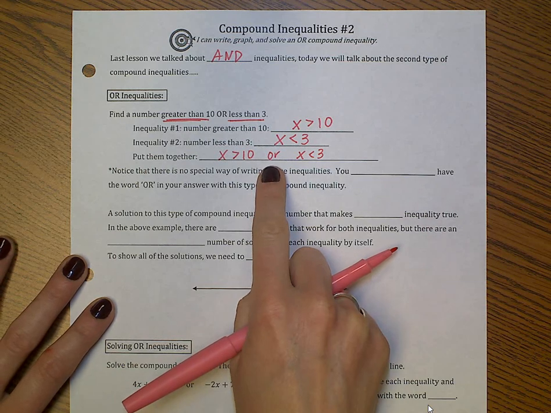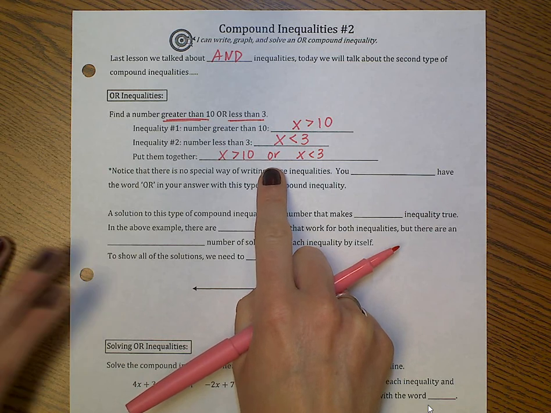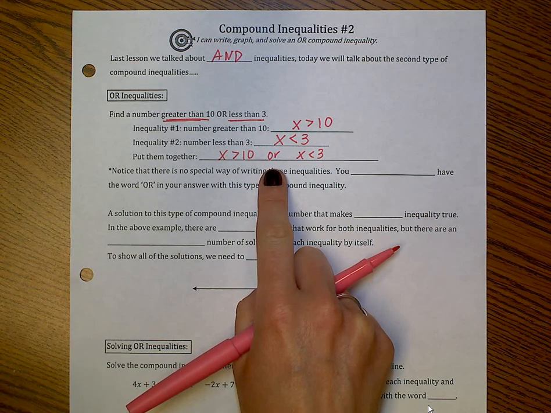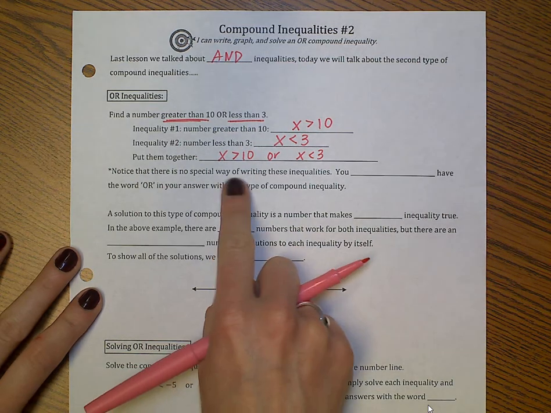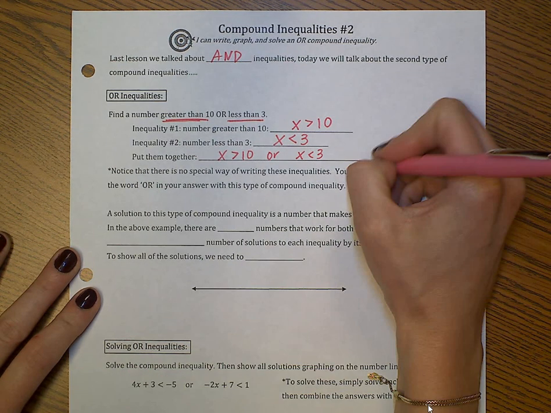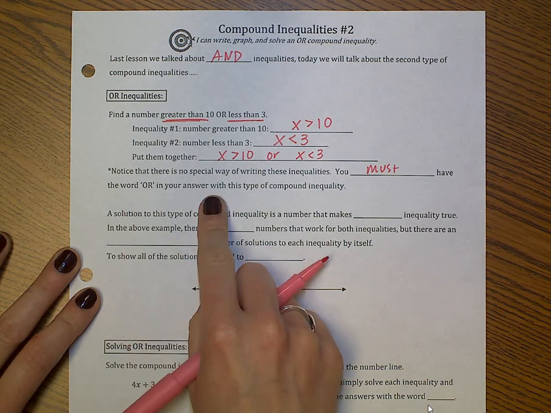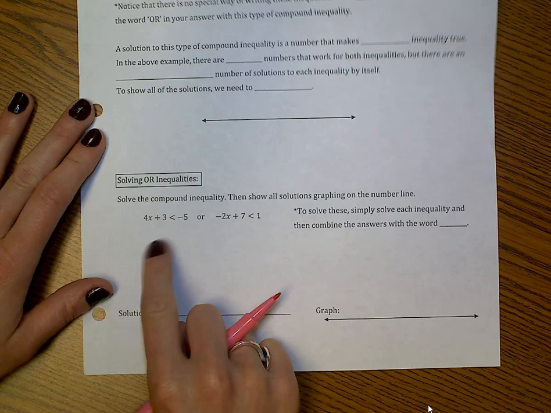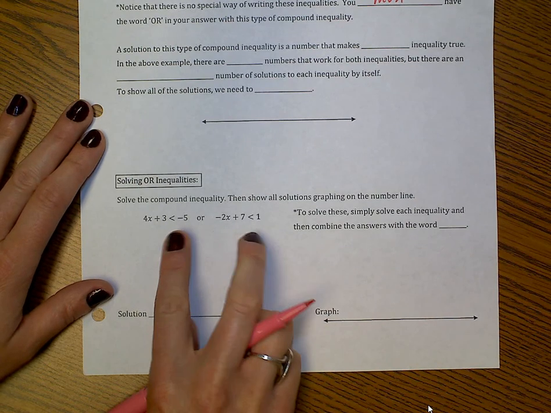So remember that last time with the and inequalities, I could do that between notation where I didn't have to actually use the word and. That special way of writing it doesn't exist with or inequalities. Okay, so there's no special way to write these. You must have the word or in your answer with this type of compound inequality. So look down here at the examples. You're going to have the word or used in between the two things.